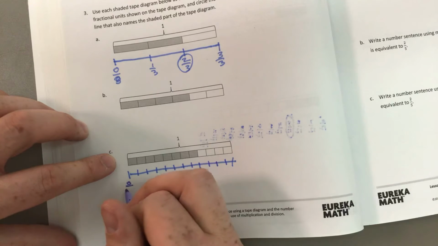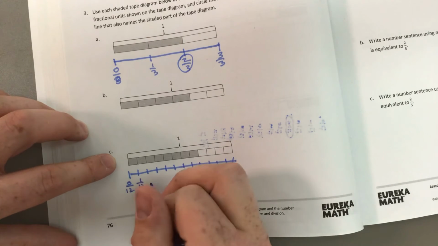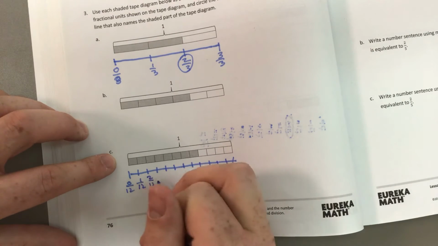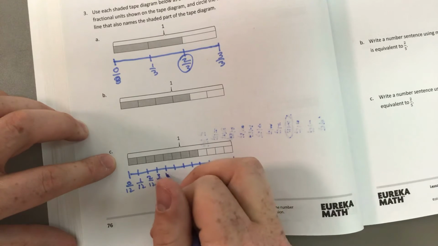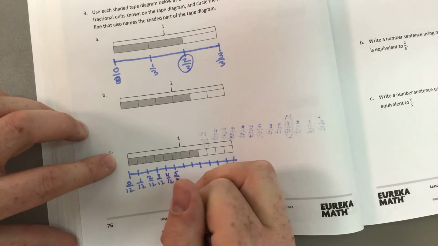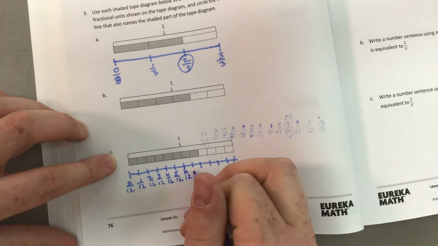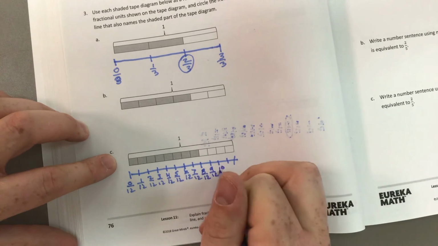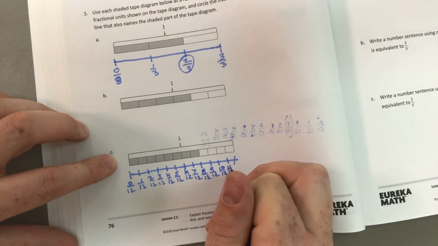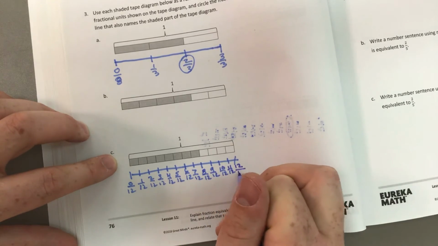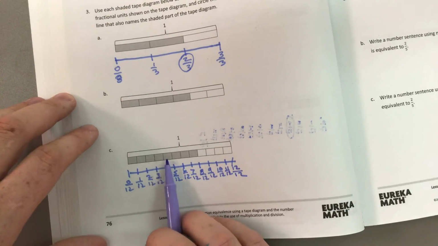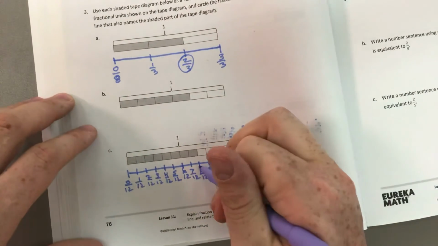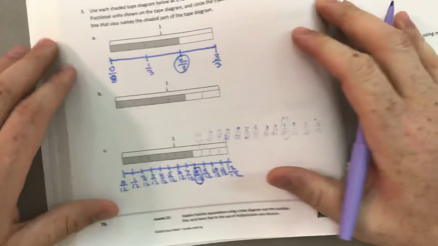So 0 over 12, you got the idea. When I count the pieces, we have 1, 2, 3, 4, 5, 6, 7, 8. So the shaded would represent 8 twelfths.